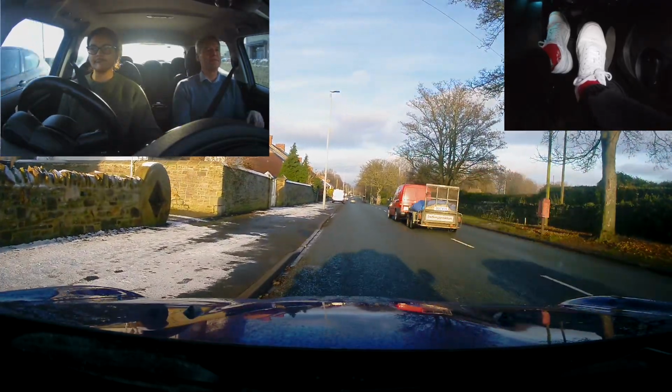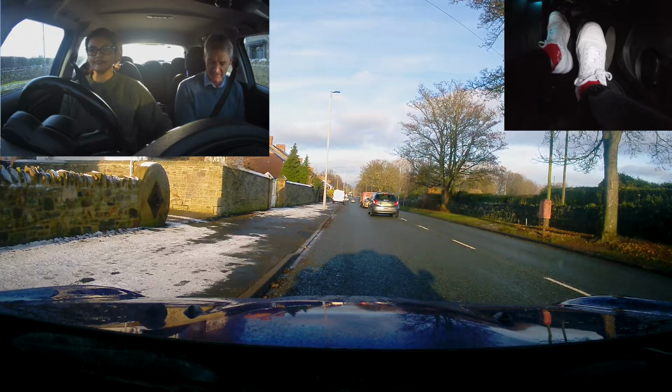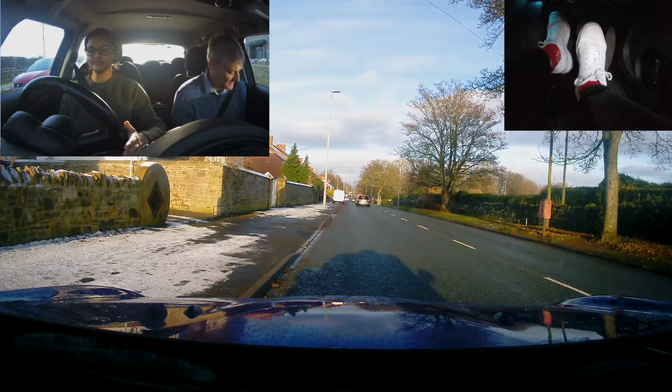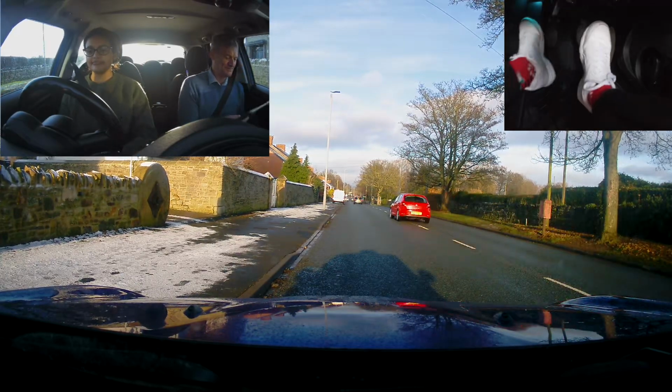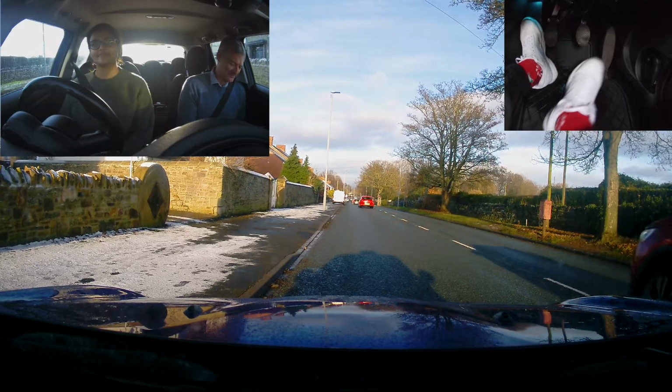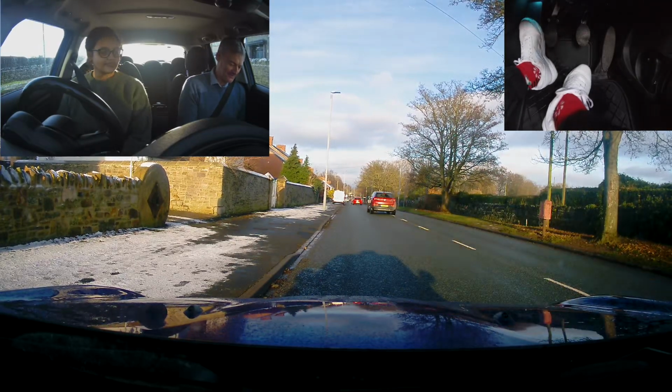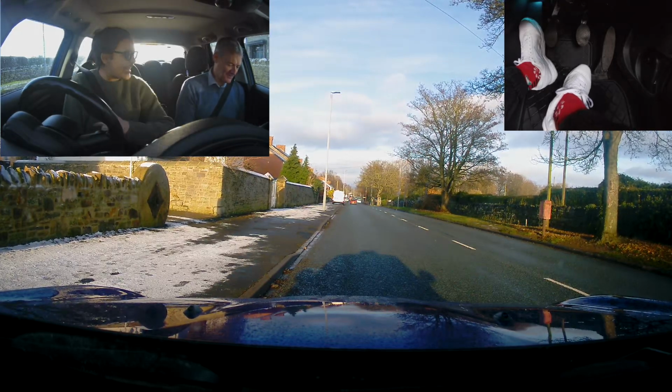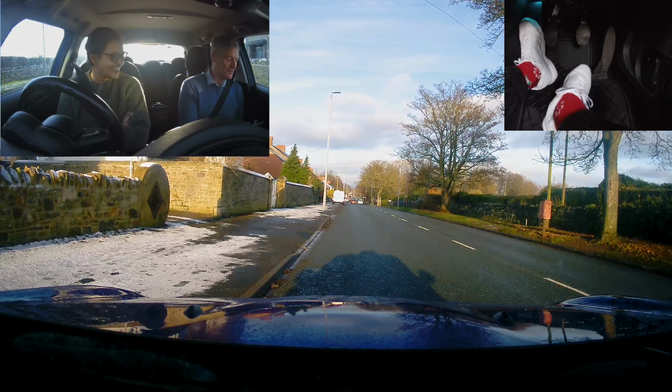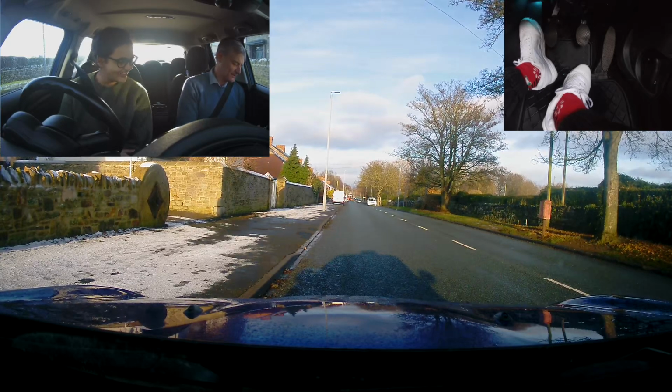A lovely palm position. Then you get closer. Right, Shirley. Explain. I thought that car was going to that junction. I don't know. That's all you ever say usually. I don't know. So, we come to mini roundabout.